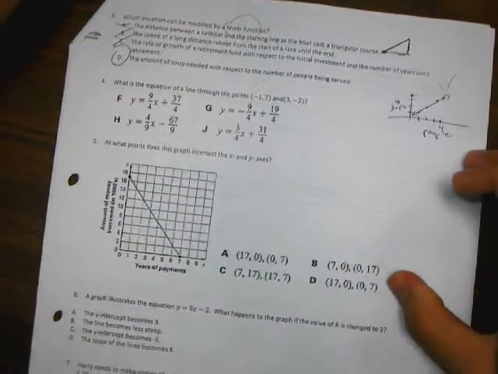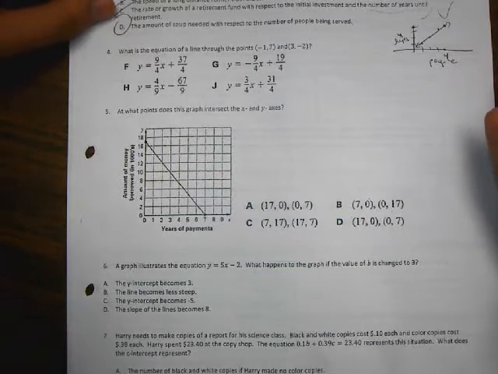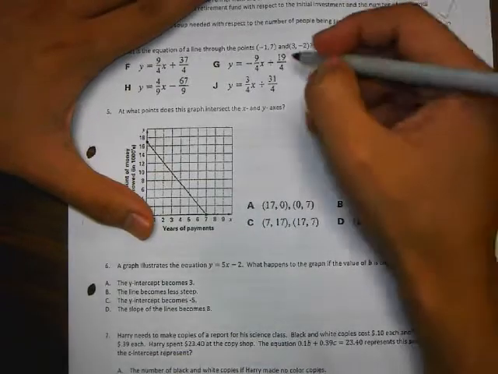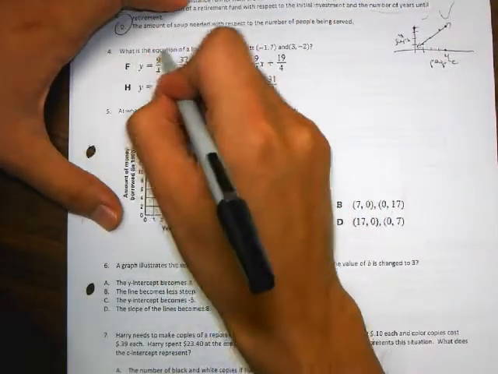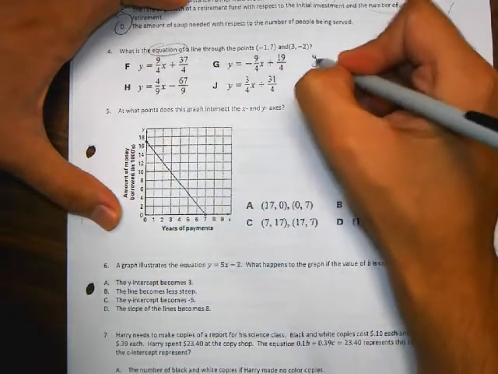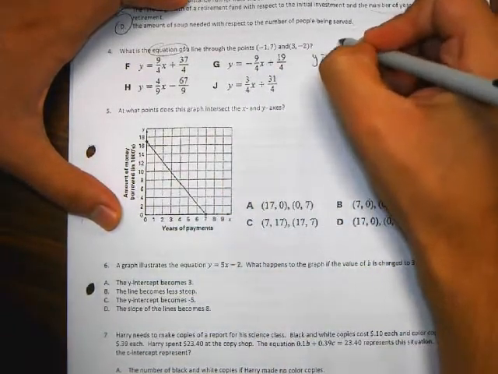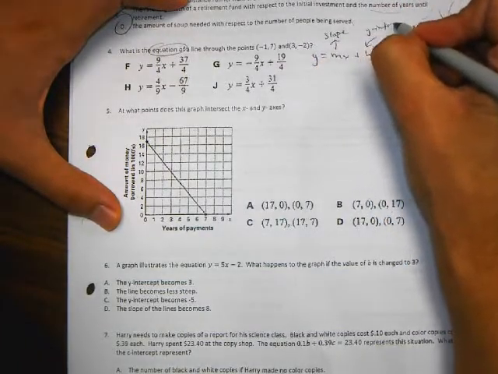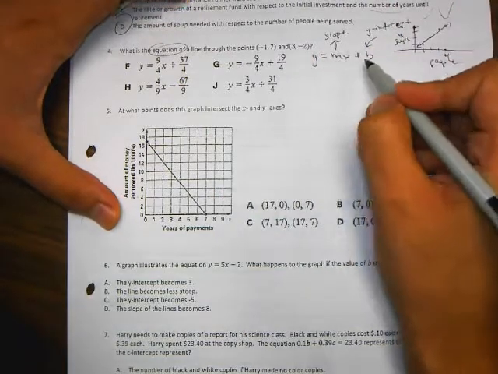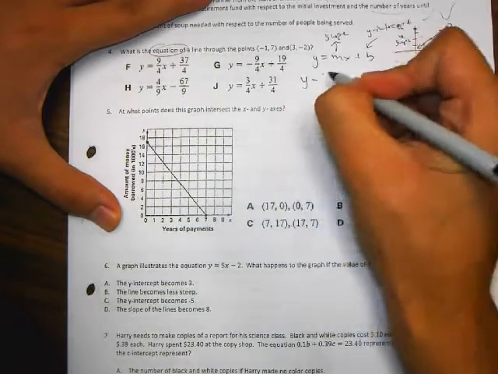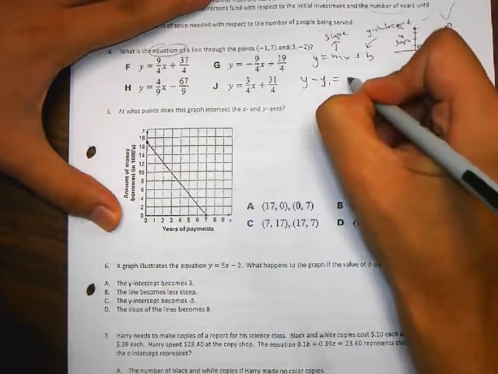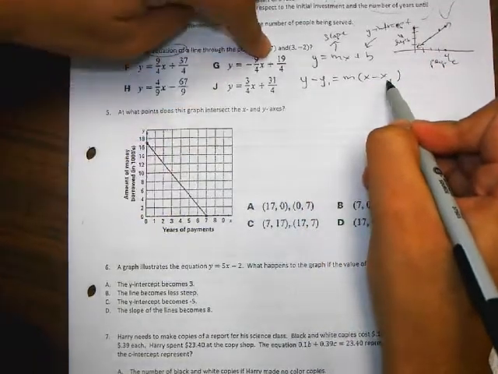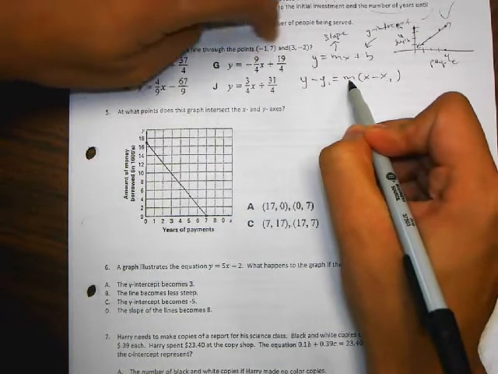Number 4. What is the equation of a line through the points -1, 7, and 3, -2? So here, if we want the equation of the line, that's y equals mx plus b. M is the slope, and b is the y-intercept. There are several ways you can do this. My favorite way is y minus y1 equals m times x minus x1. Y1 and x1 is just one of these 2 points, and then m would be the slope. So first let's calculate slope.